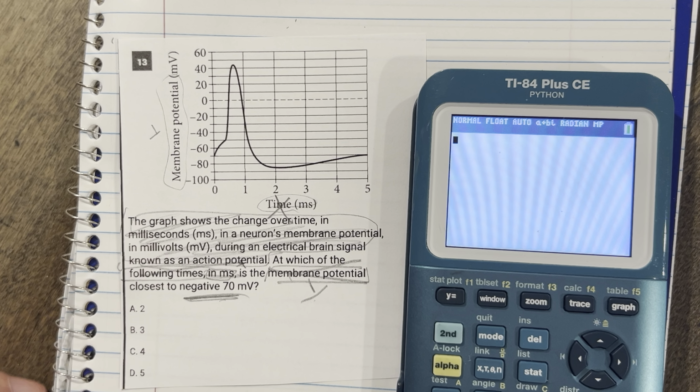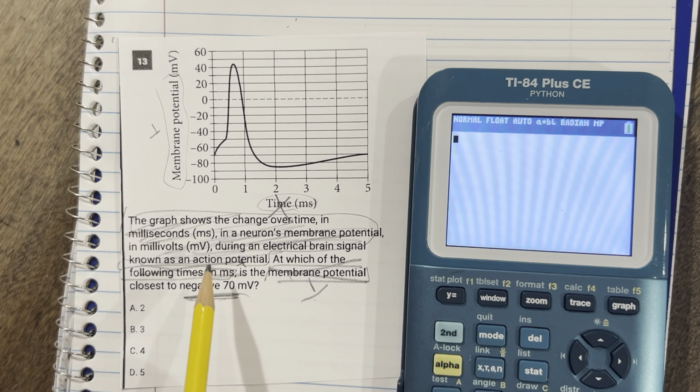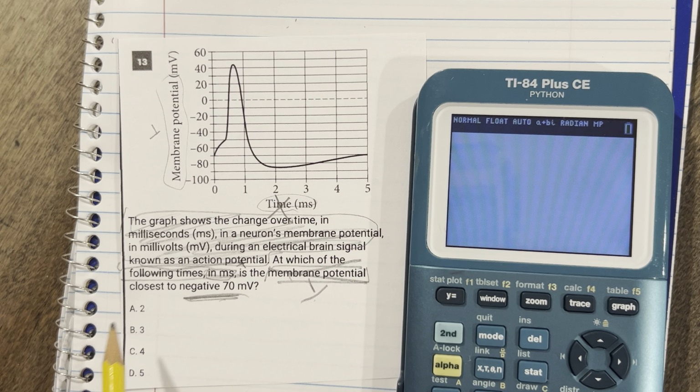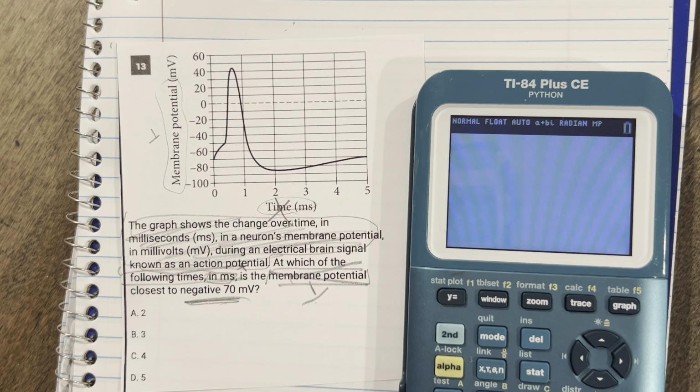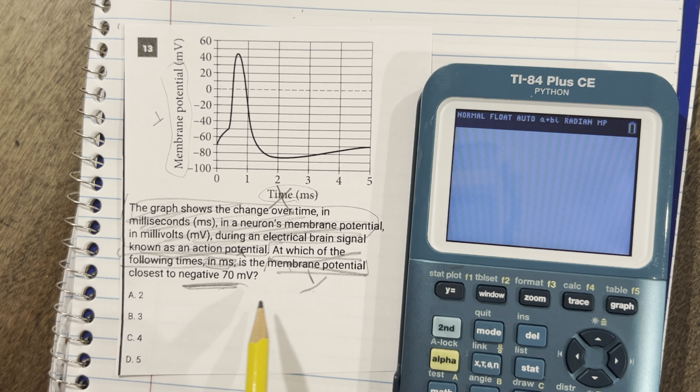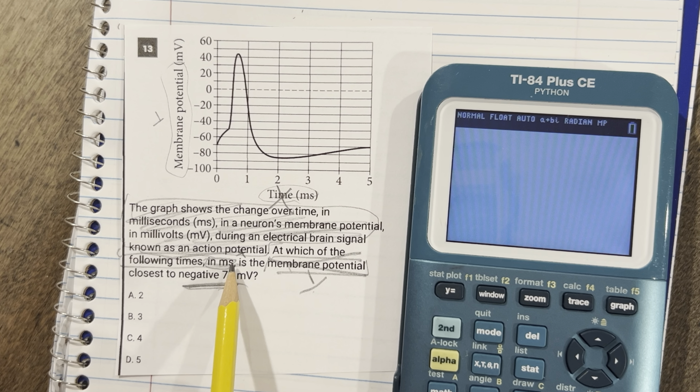That's why it's super important to know what the question's asking you, right? You get caught up in trying to understand what milliseconds and millivolts are and action potential and the neuron's membrane potential. You don't need to know the chemistry of how your neurons work in your brain, right? You don't need to know the physics of that. You don't need to know that it's measured in millivolts or milliseconds. You need to find out what x is closest to that negative 70 for y.